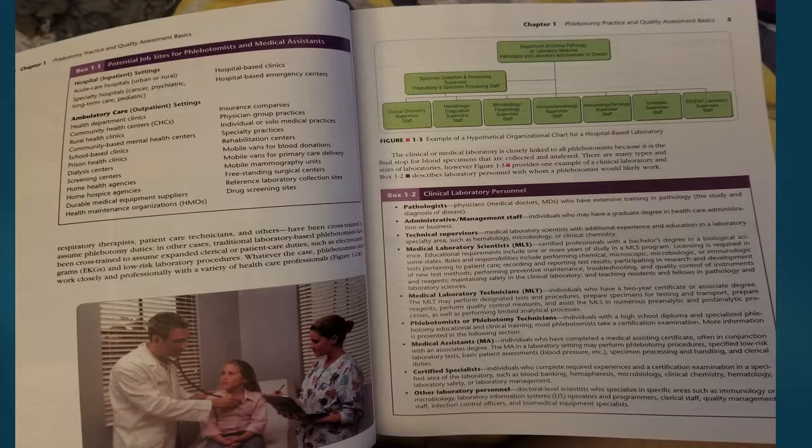Medical assistants. Individuals who have completed a medical assistant certificate, often in conjunction with an associate degree. The MA in a laboratory setting may perform phlebotomy procedures, specified low-risk laboratory tests, basic patient assessments, blood pressure, etc., specimen processing and handling, and clerical duties.